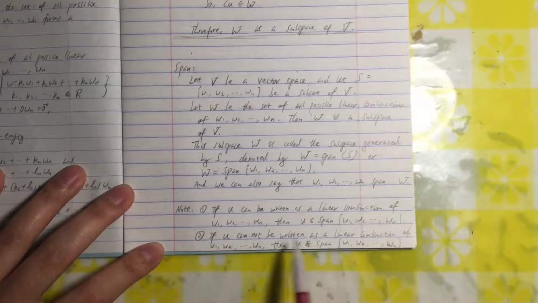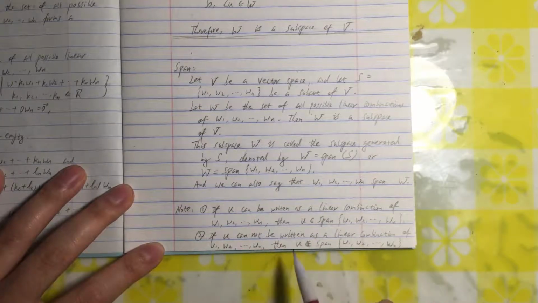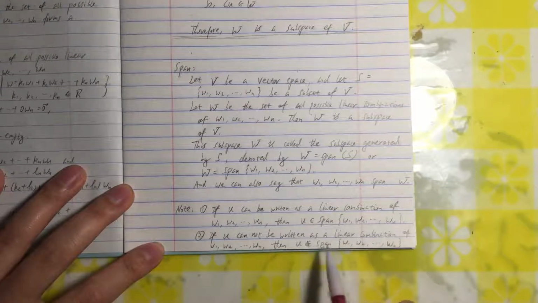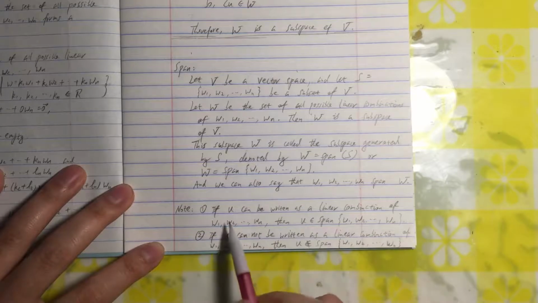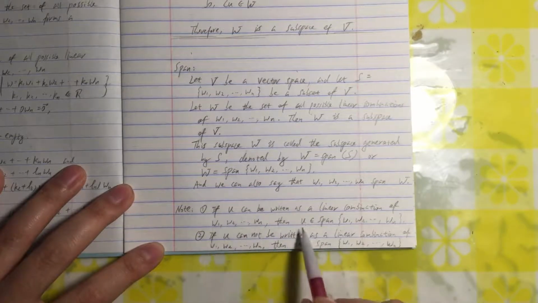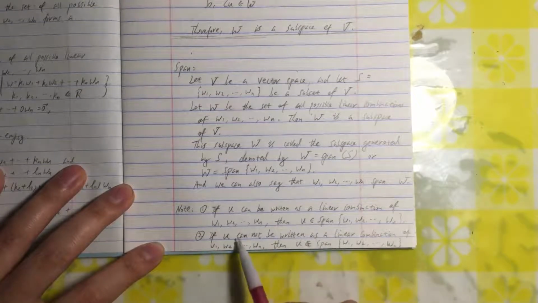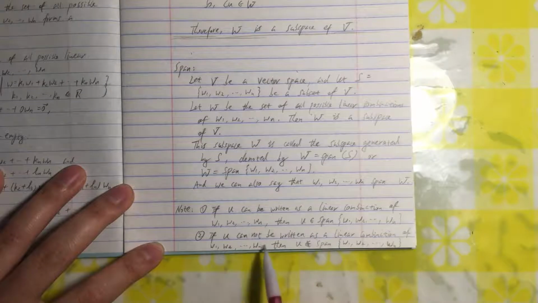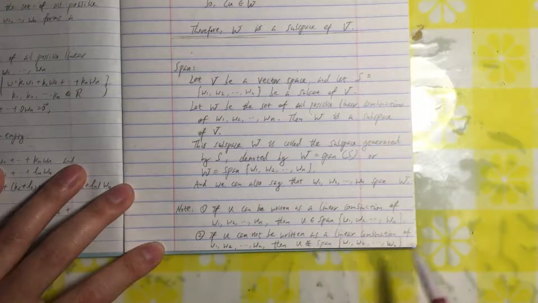If U cannot be written as a linear combination of W1, W2, Wn, then we say U doesn't belong to the span of W1, W2, Wn. If U can be written as a linear combination of these vectors, then U belongs to the span of these vectors. Otherwise, U doesn't belong to the span of W1, W2, Wn.